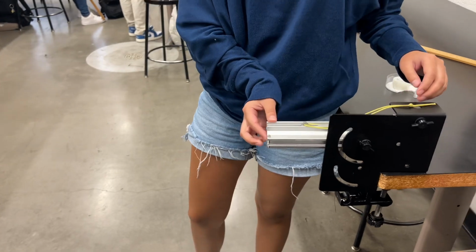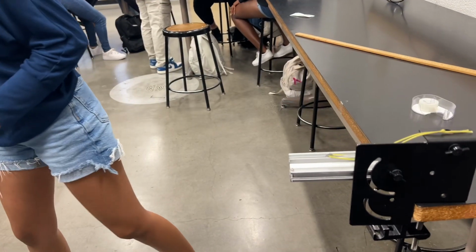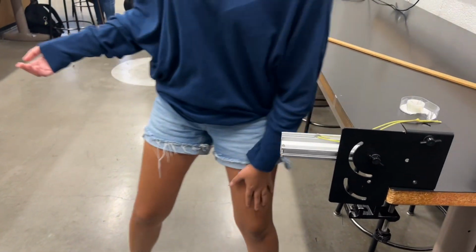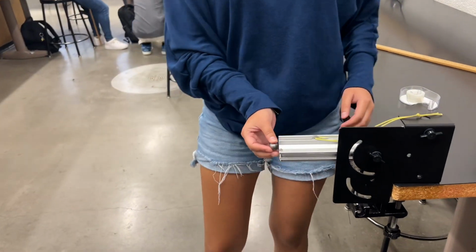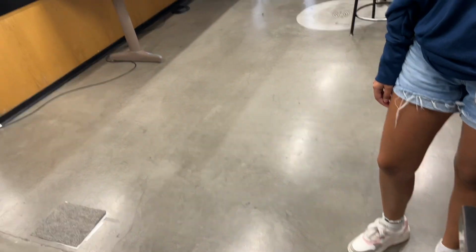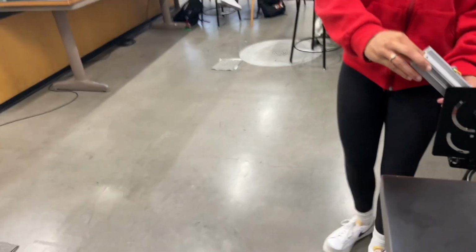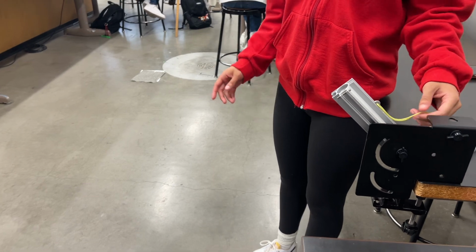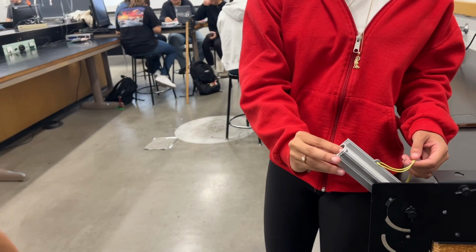Why is this fun? I feel like that one was short. That was 3? Yes. Did it hit?